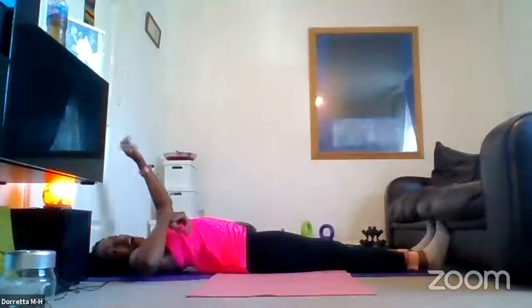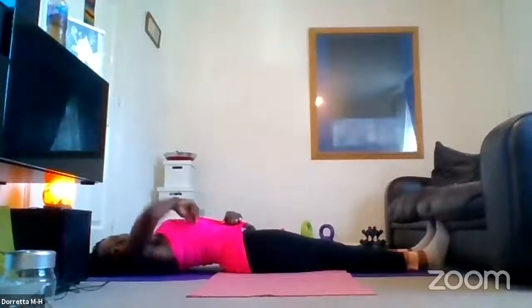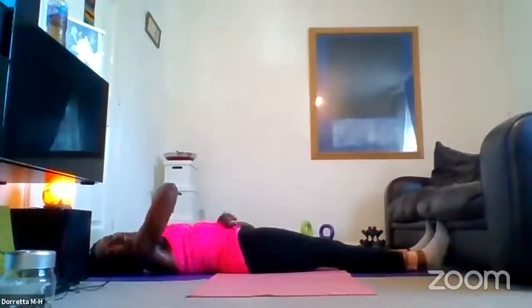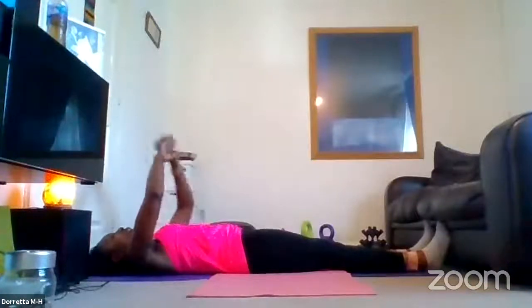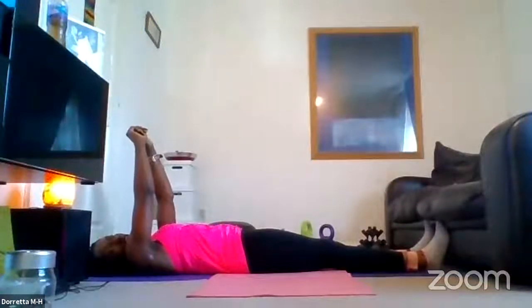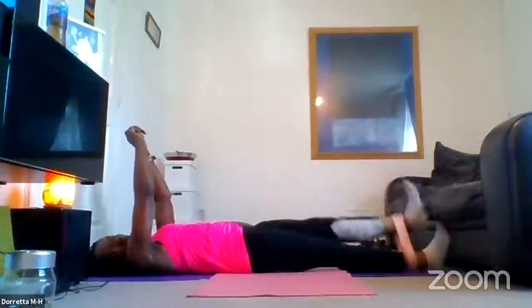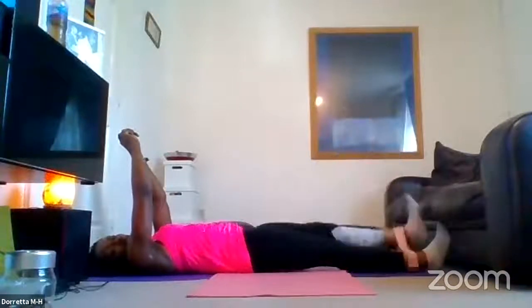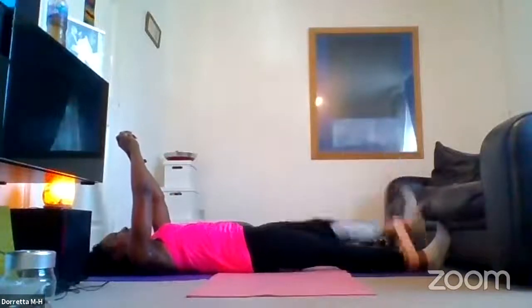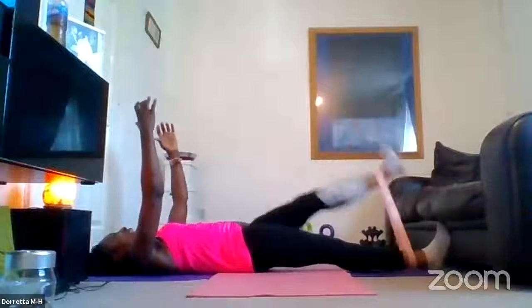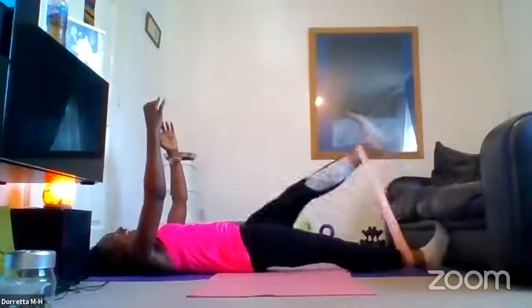Push that back. We don't want to arch. So I don't want to see an arch like this in the back. Pull it down into the mat. Okay, let's go. Safety first. If you need to rest, guys, please rest. If you need a drink, please have a drink. And let's go. 1, 2, 3, 4, 5, 6, 7, 8, 9, 10.